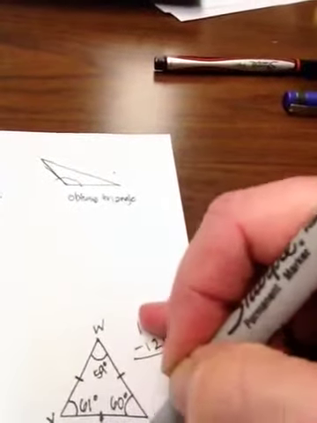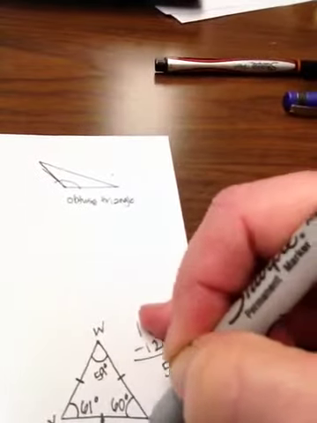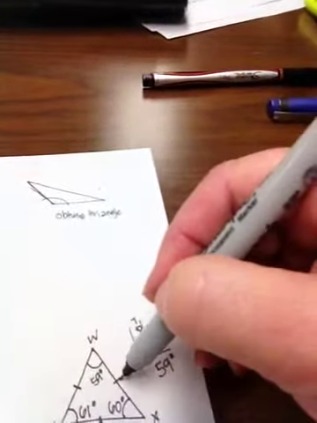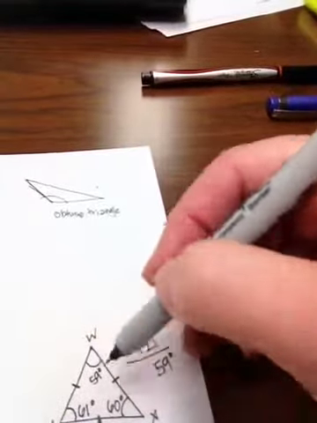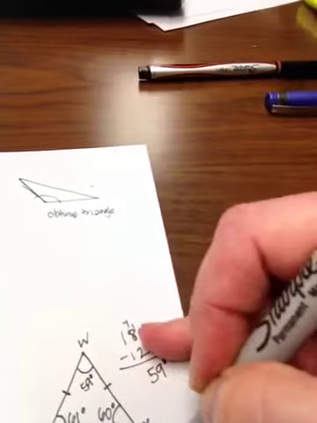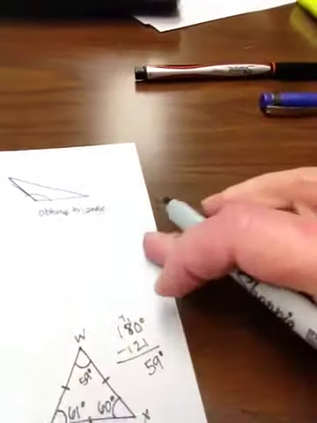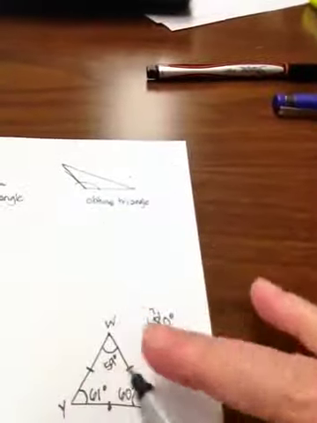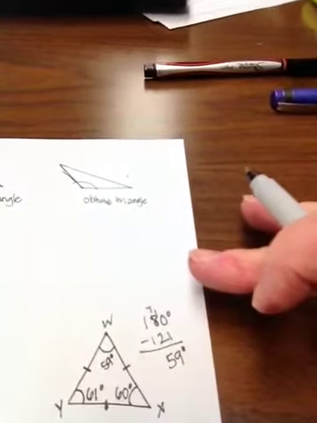Then we have YW. Then the largest angle is 61, and that's pointing over here. The side opposite is WX. Ta-da! Okay, except for my little goof right there, does all of that make sense to you?